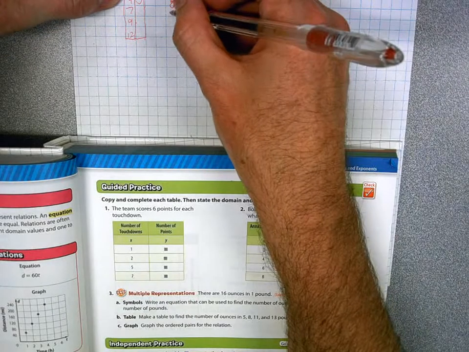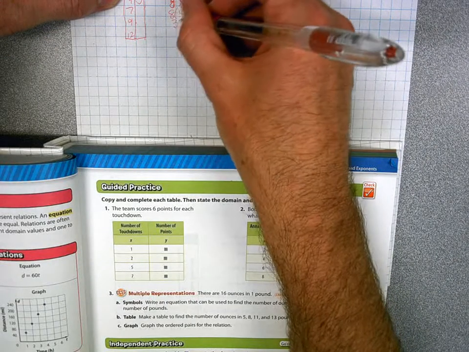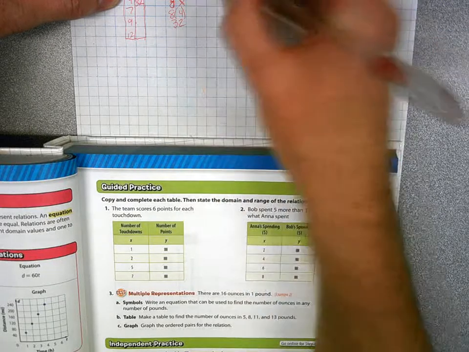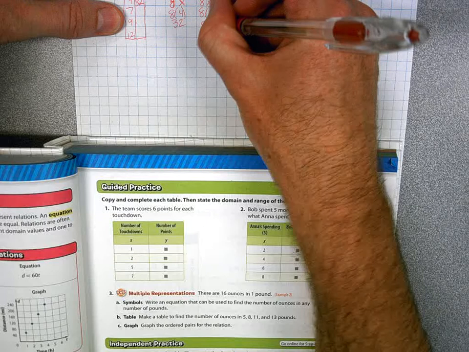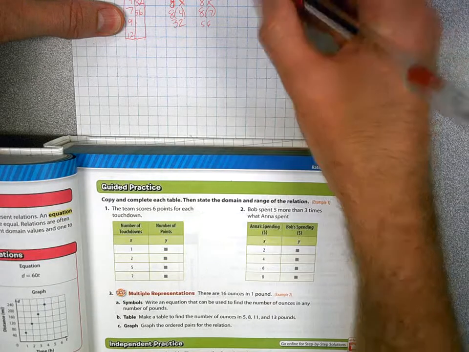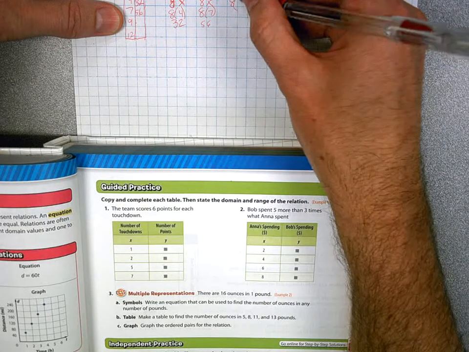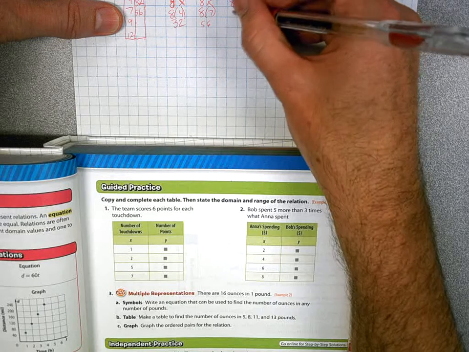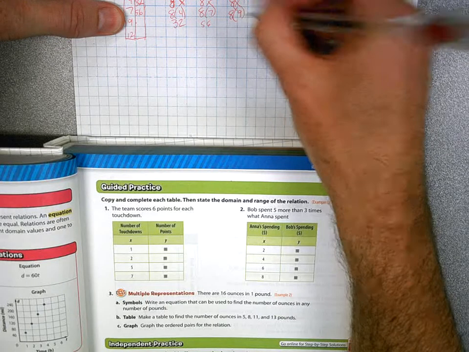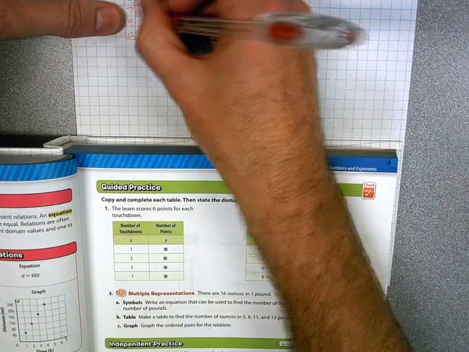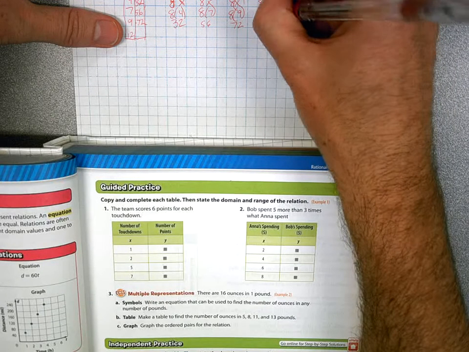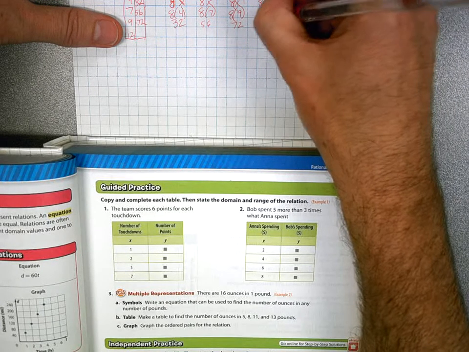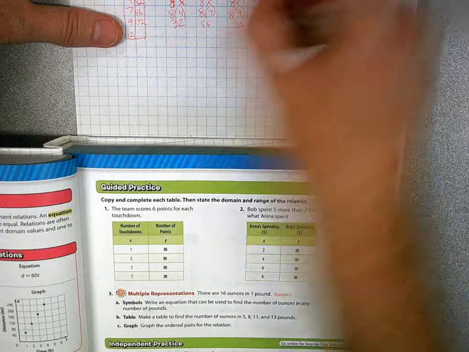So if I just show my work, plug in my 4, that's 32. Plug in my 7, that's $56. If I buy 9 tickets, it's $72. If I buy 12 tickets, 8 times 12 ends up being $96.